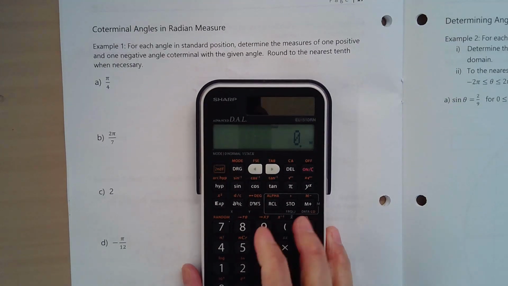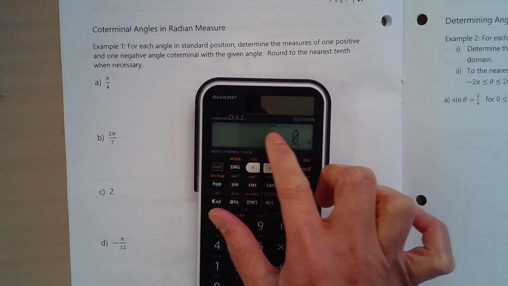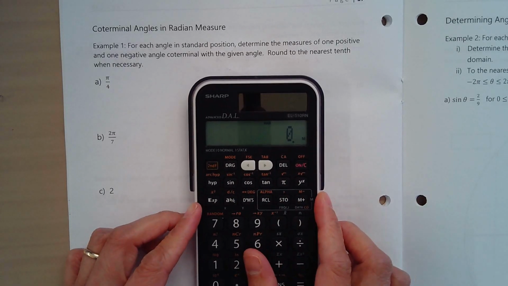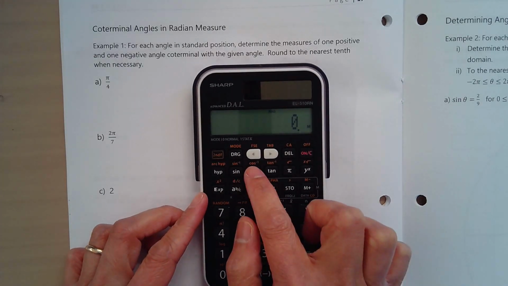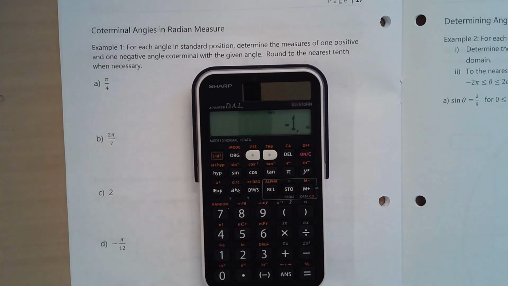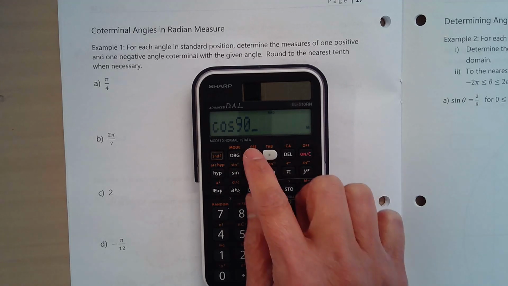Once we're talking about radian, and if your calculator says radian, anything that you do that has something to do with the angle, let's say cos of something. Okay, I'll go like this. Cos of pi is going to give me -1. If I go cos of 90, because I'm thinking 90 degrees, or 180, I'll go 180.